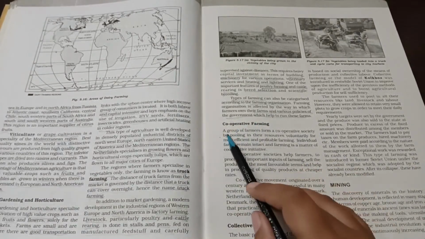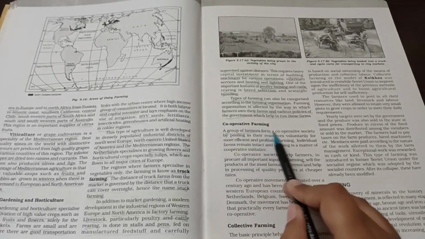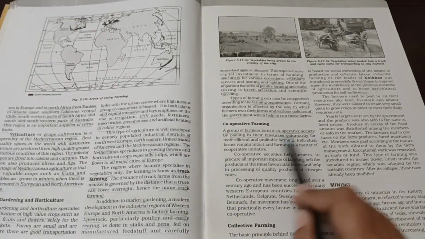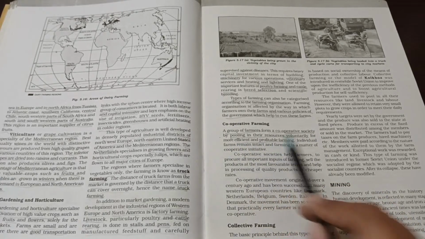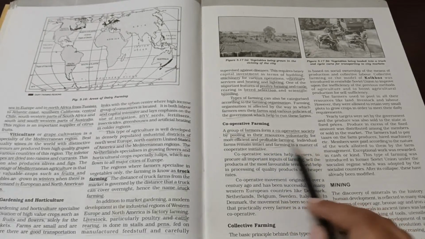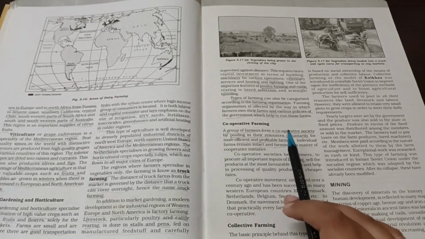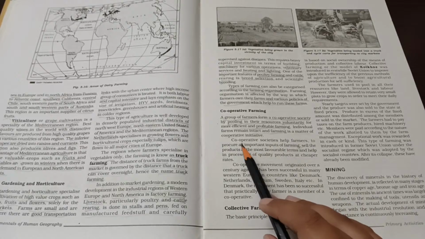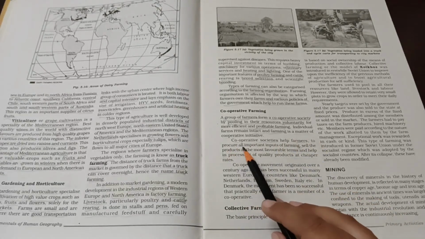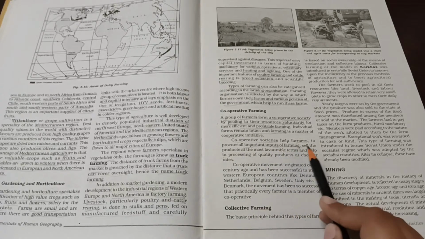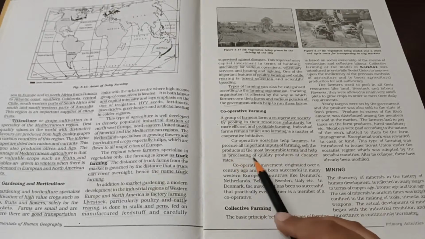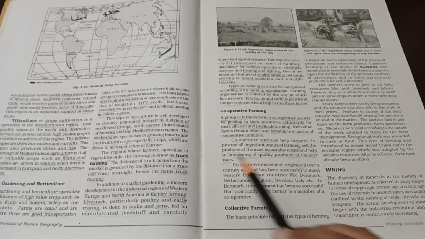Cooperative farming. A group of farmers form a cooperative society by pooling in their resources voluntarily for more efficient and profitable farming. Individual farms remain intact and farming is a matter of cooperative initiative. Cooperative societies help farmers to procure all important inputs of farming, sell the products at the most favorable terms, and help in processing of quality products at cheaper rates.